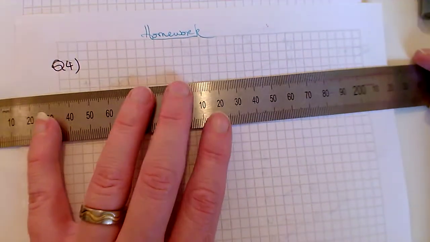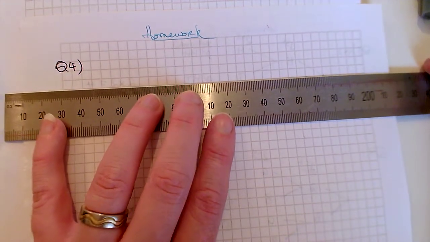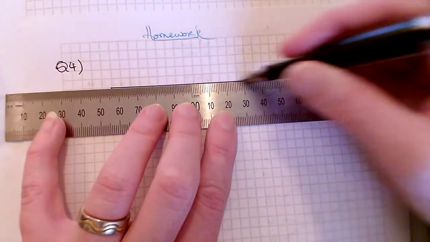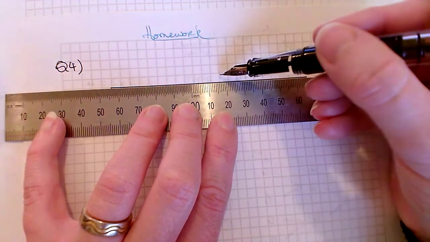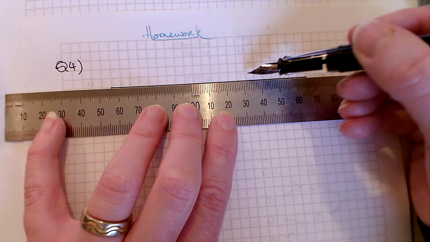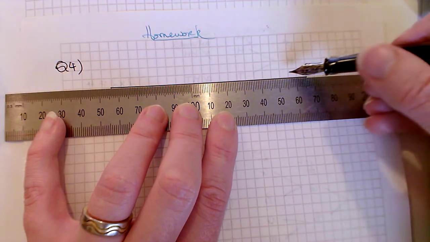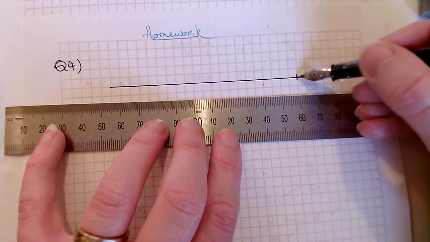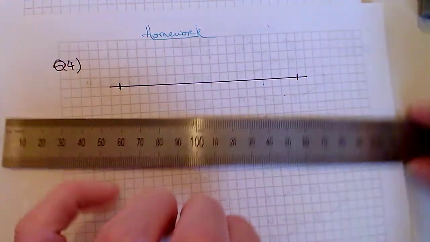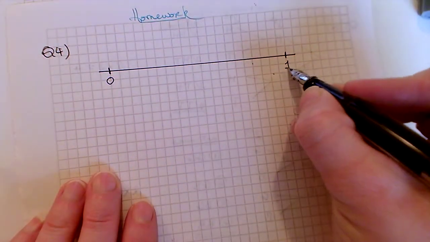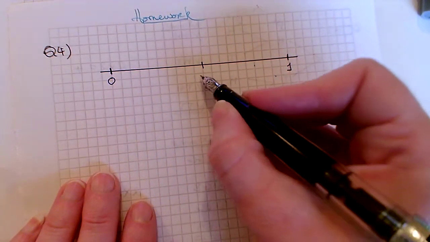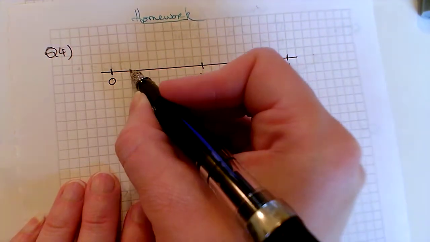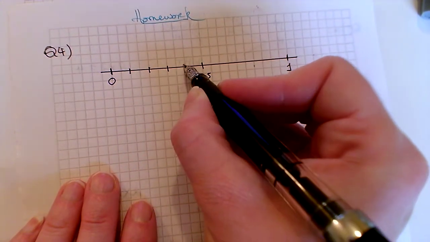The probability scale, of course, goes between 0 for impossible events all the way to 1 for certain events. I've gone a little bit too far. So in between 0 and 1, there's my halfway point there, 0.5, and all the values in between.